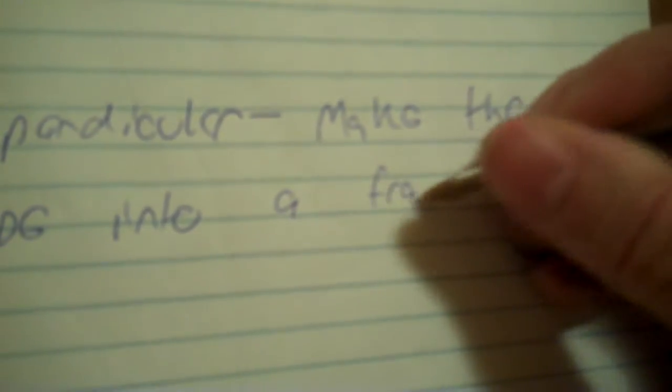Okay. Now, before we get into the examples, you're going to want to write on a piece of notebook paper. Parallel, you use the same slope. Slope is m, remember. Perpendicular, you make the slope into a fraction if it's not already.